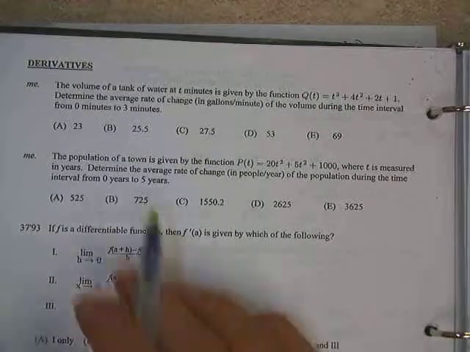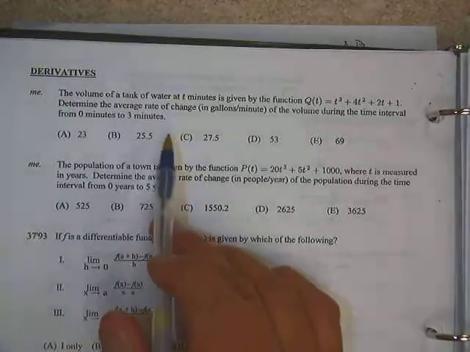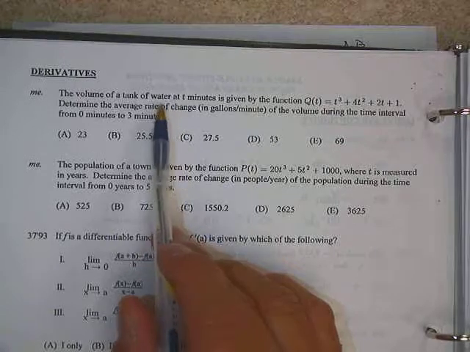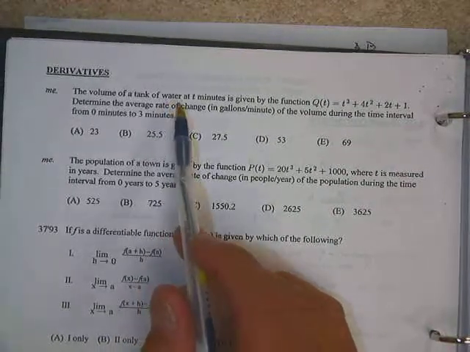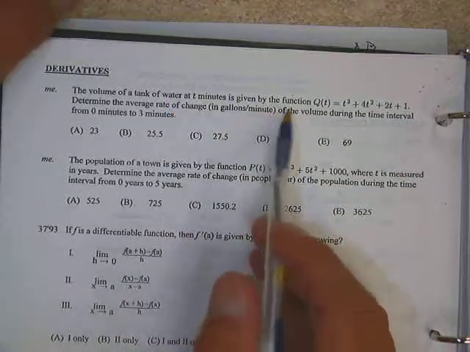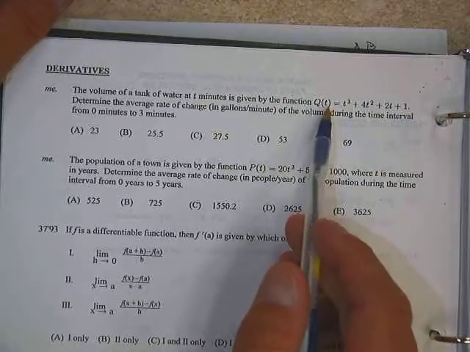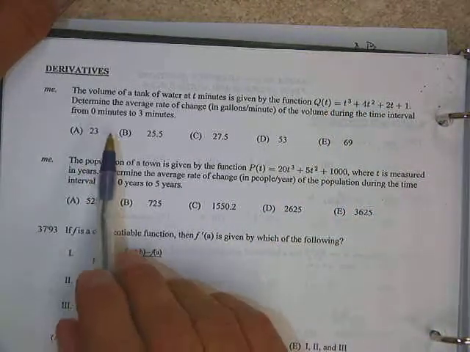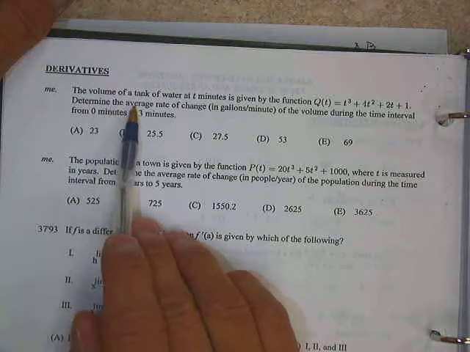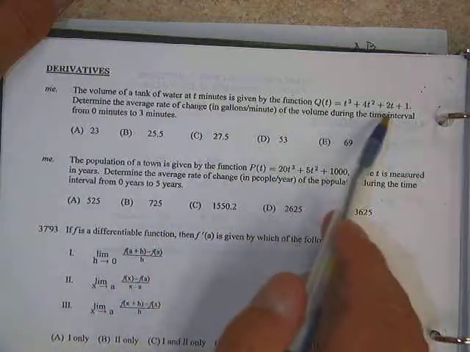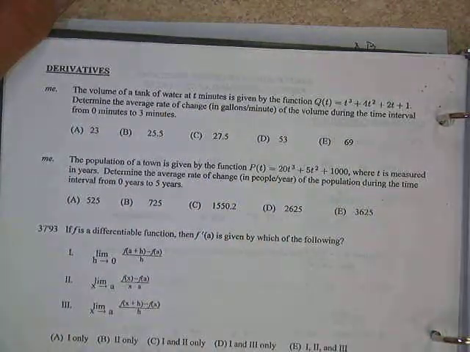This is actually in your binder. Remember the AP problems that I gave you? This is on the back page of the first sheet, and it gives us the volume of a tank of water at t minutes. It's given by this cubic function Q of t. And the question says, determine the average rate of change in gallons per minute of the volume during the time interval 0 to 3 minutes.